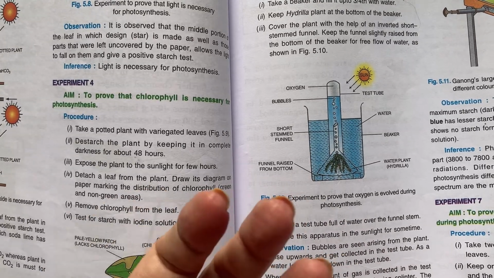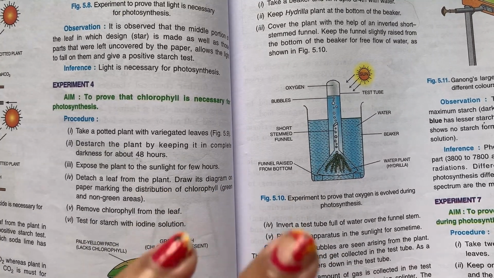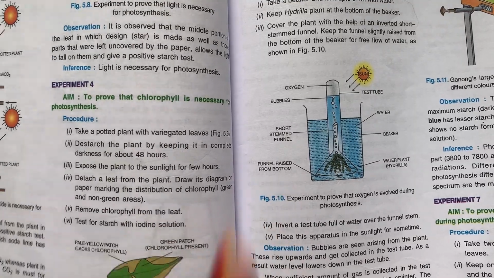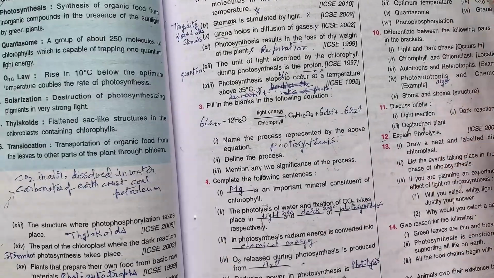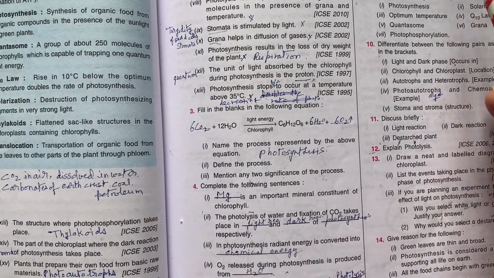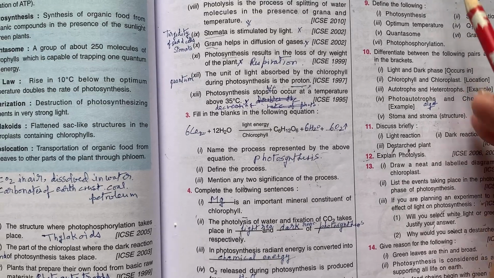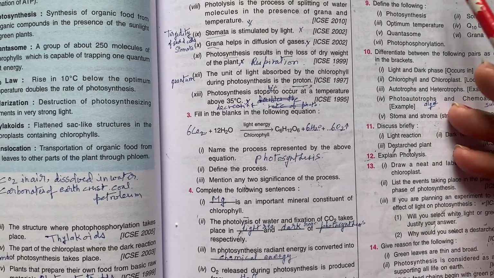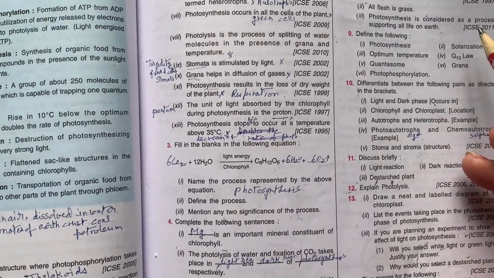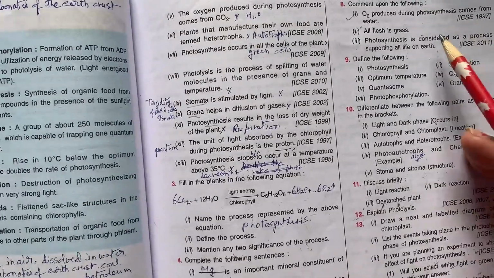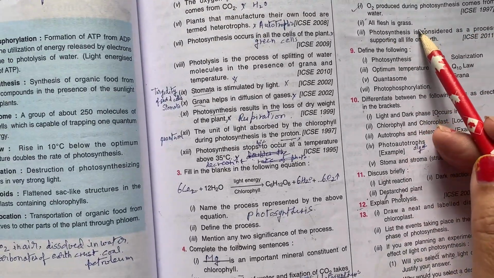The plants take carbon dioxide and water, combine to form glucose, and oxygen is given out. Due to this, the carbon dioxide and oxygen content in the atmosphere remains constant.